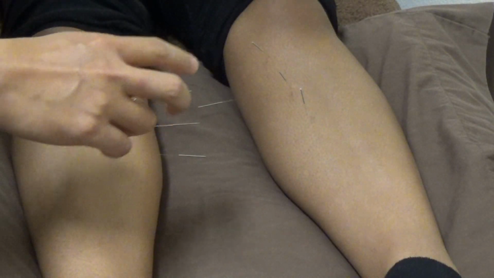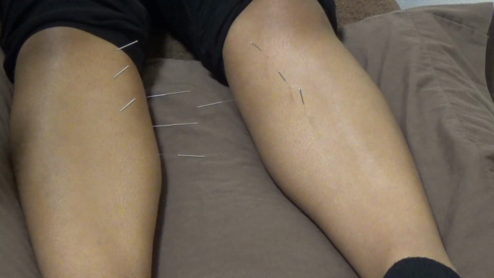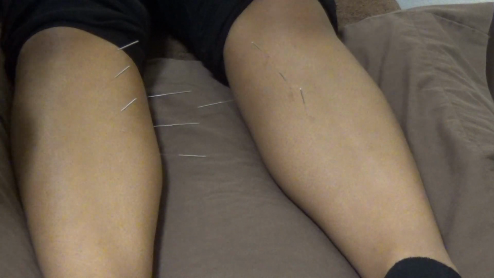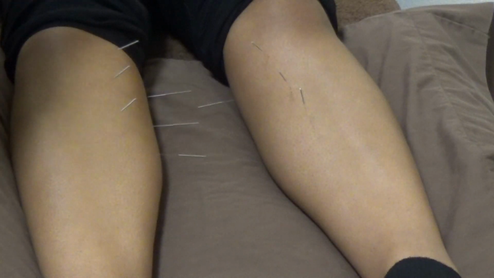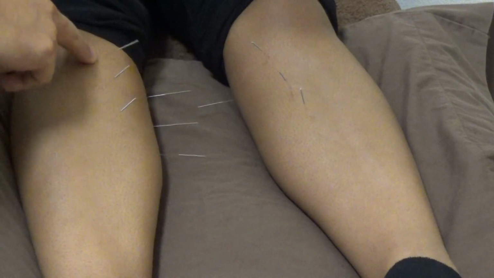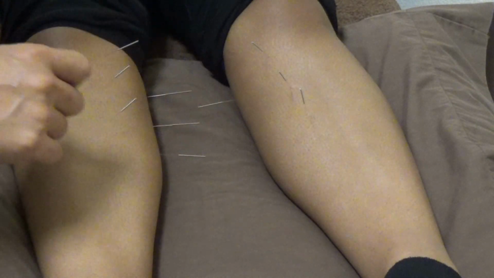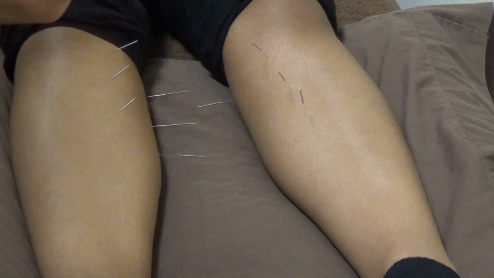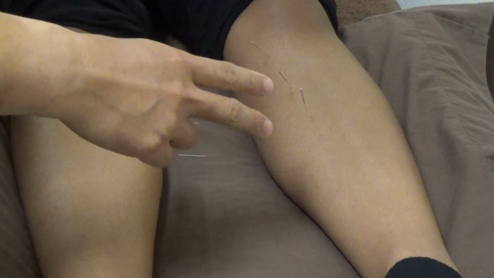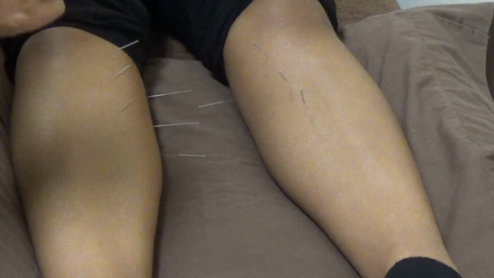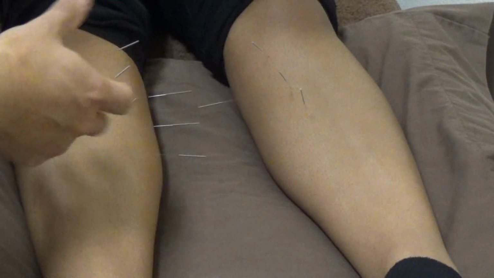We use a lot of needles because it takes a lot of small stimulations to induce the result. Then have them test their blood sugar right after, seconds after, and it should drop. If you put the needles in the right place, it should start lowering the blood sugar because it's improving the absorption of glucose into the cells.